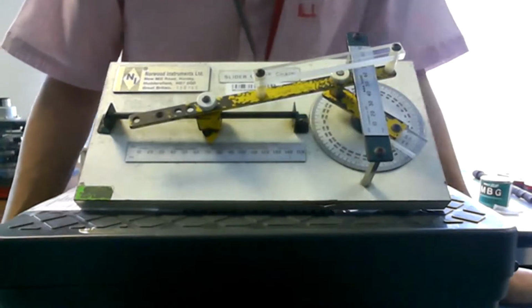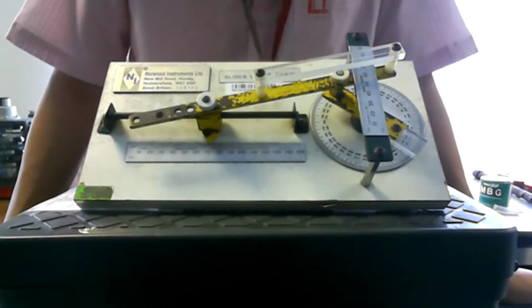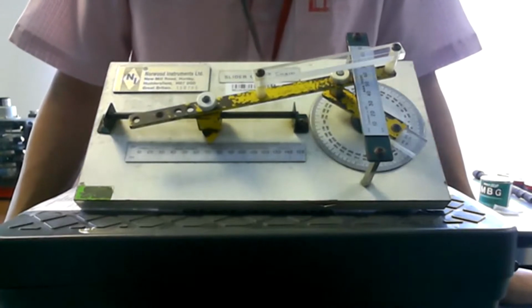Hi, in this video, I'm going to show you how to conduct the slider crank chain experiment to collect the data from the experiment.